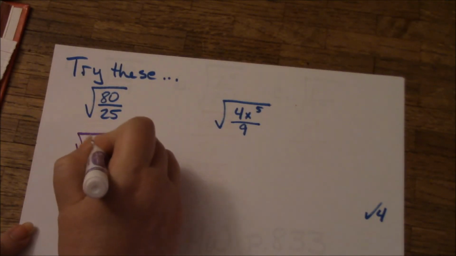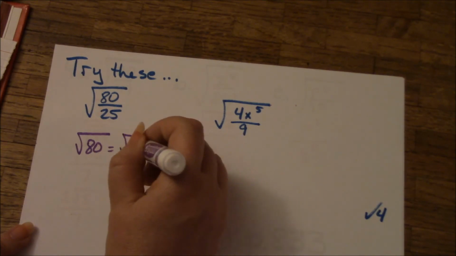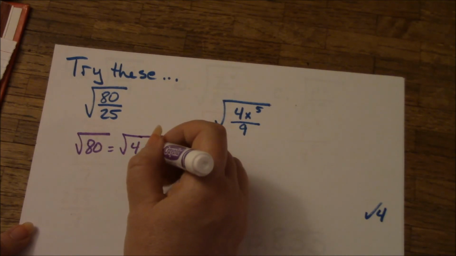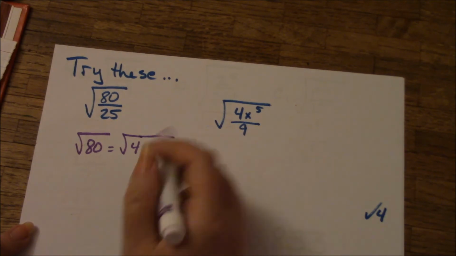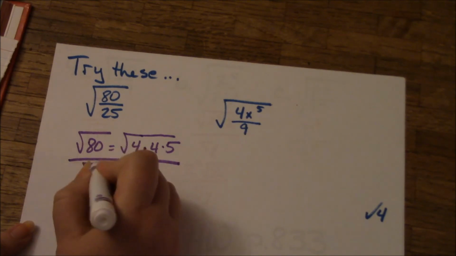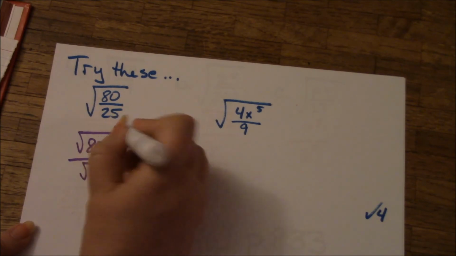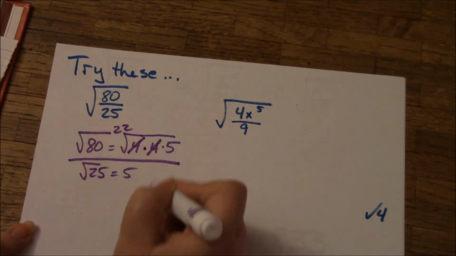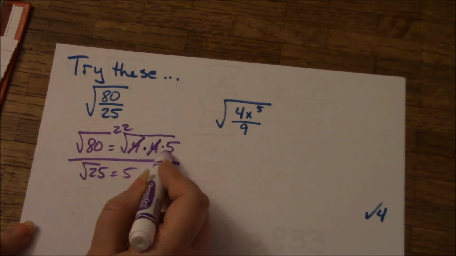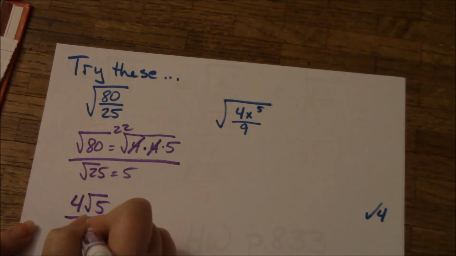Square root of 80 is the square root of 4 times 20. And 20 is 4 times 5. So there's 2 square roots I can take out. And the square root of 25 is 5. So I'm happy with that. I'm going to take out this 4, which gives me a 2, and this 4, which gives me a 2. So I've got 2 times 2 is 4 times root 5. 4 root 5 over 5. And that's my answer.